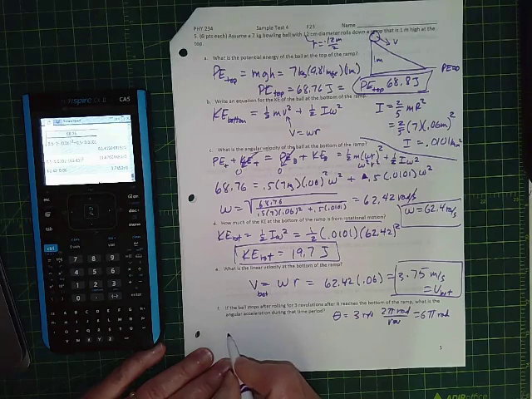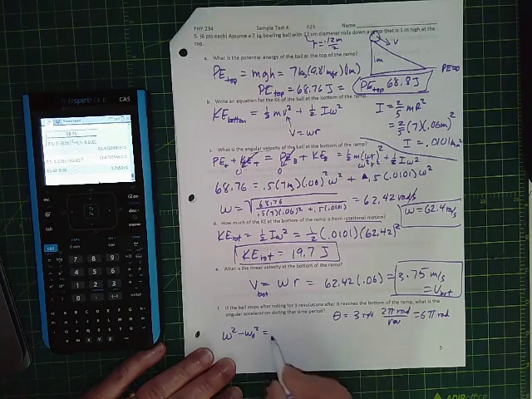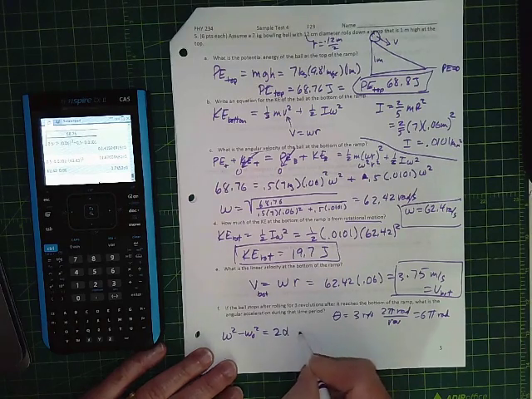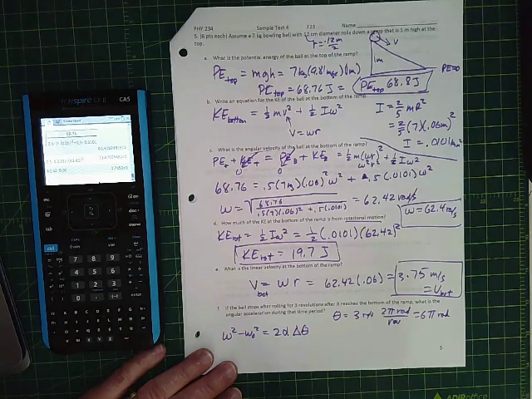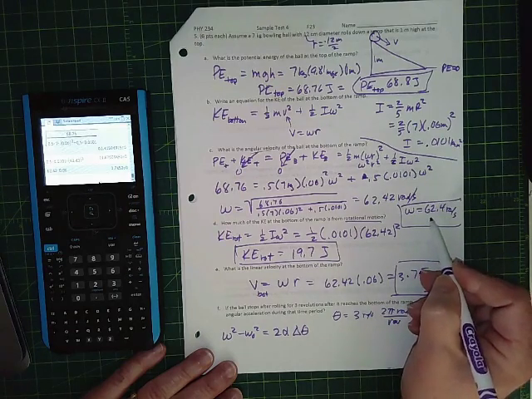Remember, from kinematics, we have omega squared minus omega naught squared, just like we had before, v squared minus v naught squared is equal to 2a delta x, so we got 2 alpha times delta x, which is now delta theta. Okay, so we've got velocity here when it gets to the end of the ramp.